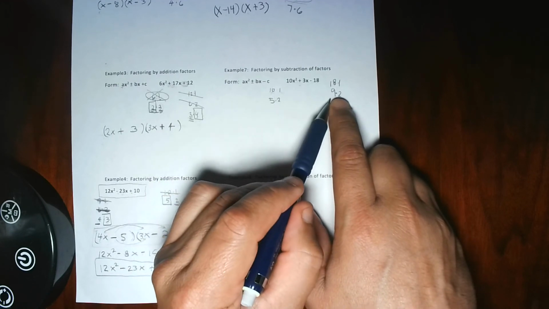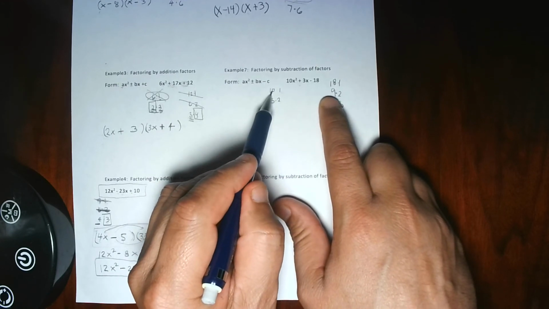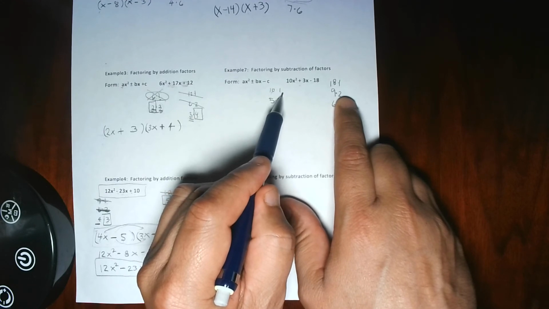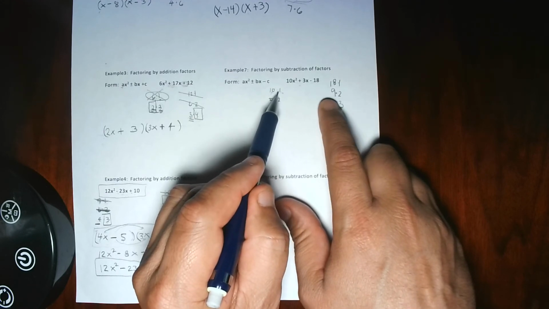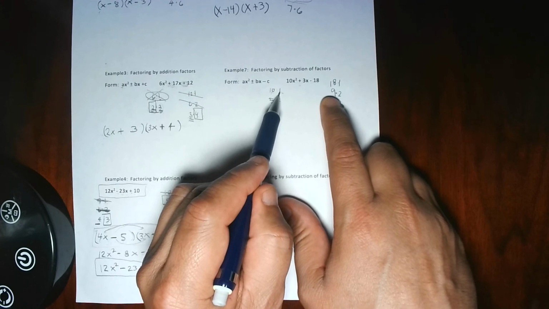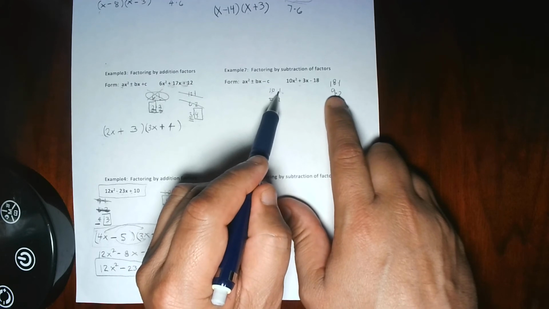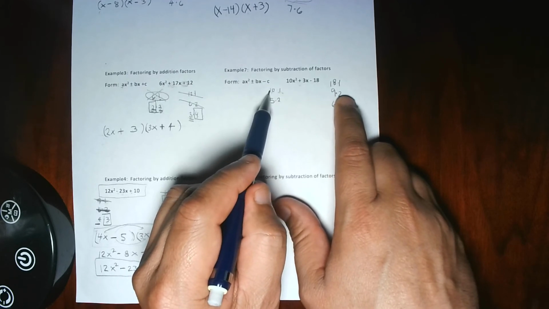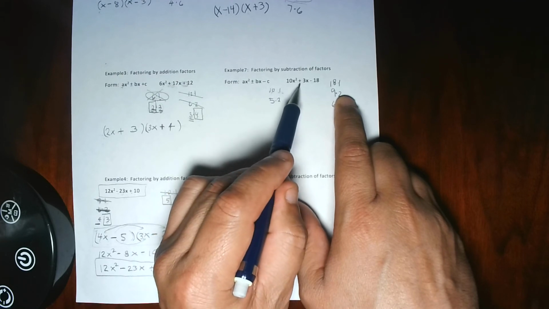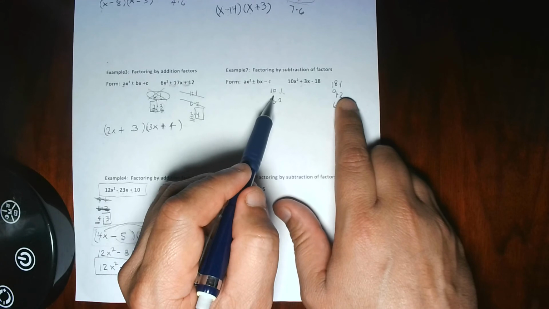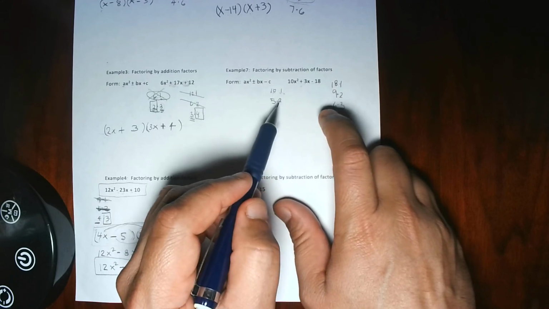So we'll go now with these two. That's going to be 90 minus 2. It's going to be 88. That won't work. What if we reverse it? 9 and 20. I'm sorry, let me say that again. 9 and 20. And 20 minus 9 is not 3, right? That's 11, so that doesn't work. So neither way works.